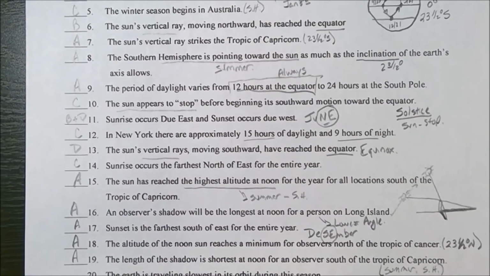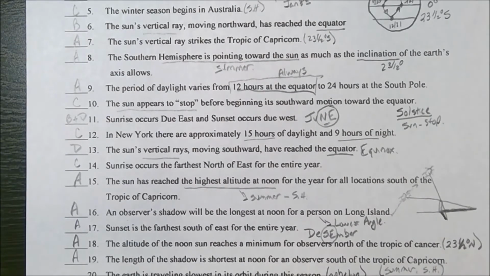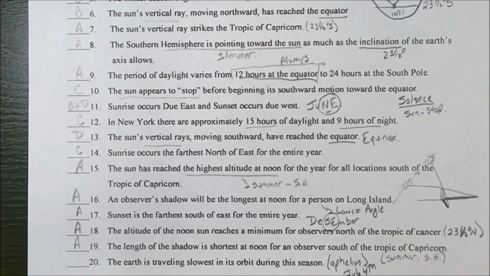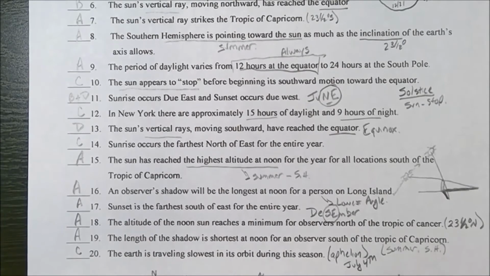20, the Earth is traveling slowest. Well, the Earth travels slowest when it's farthest away. You can remember A is away, so the name for that point in the orbit is actually called aphelion, and that's usually around July 4th. So we're actually farther from the sun and traveling slowest in our summer because the seasons are based on the tilt. They have nothing to do with the distance. So for this one, the best answer for number 20 should be the summer solstice, which is choice C.